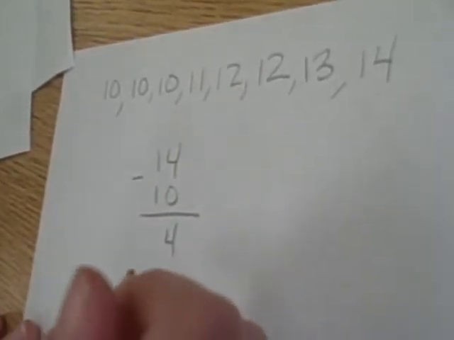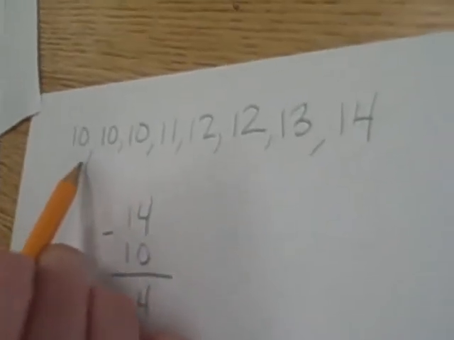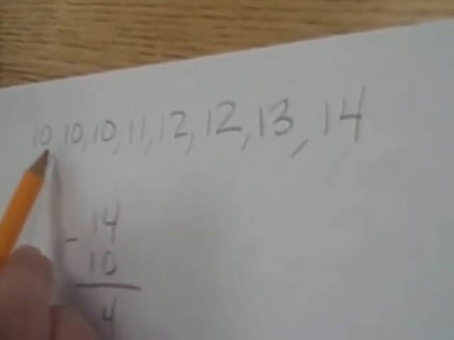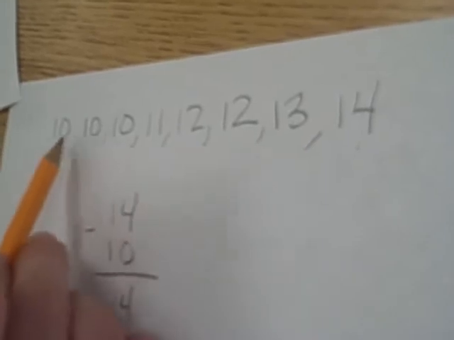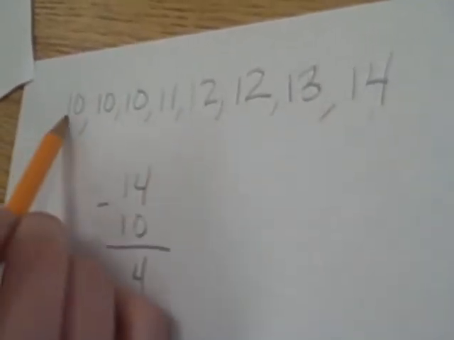The mode is the number that happens the most. And I can see from this set of numbers, 10 is the number I have the most of. I've got 3 10s. The median, I'm going to cross off 1 on each side now that the numbers are in order to find it.